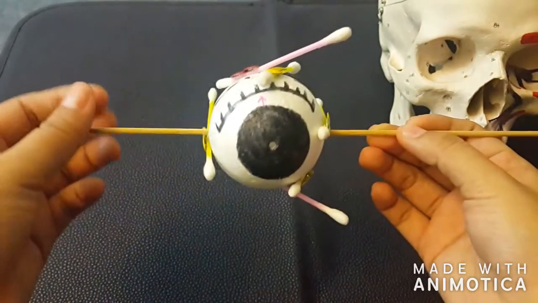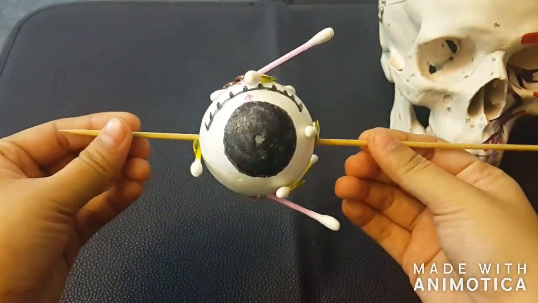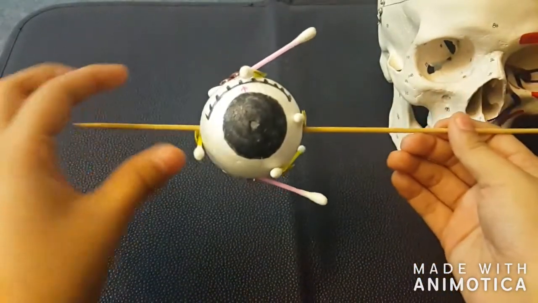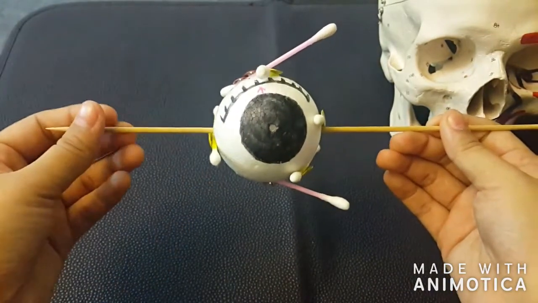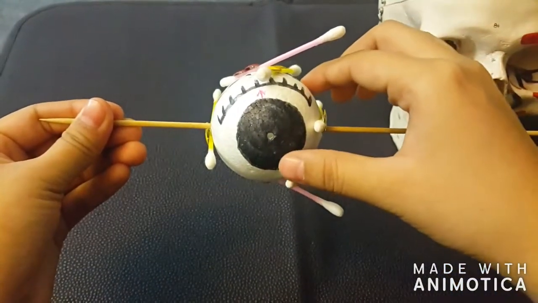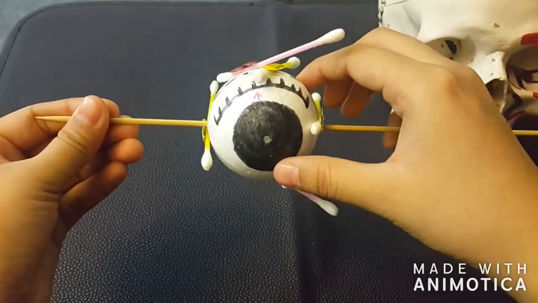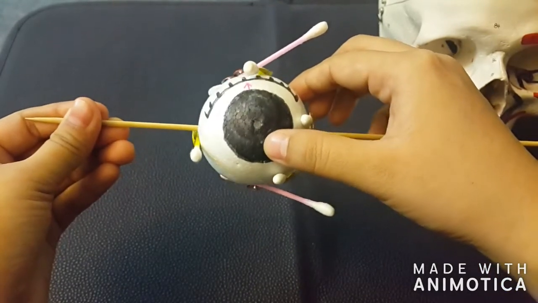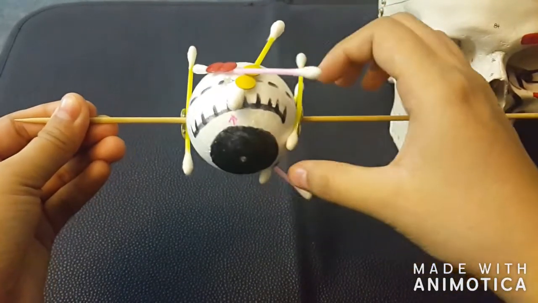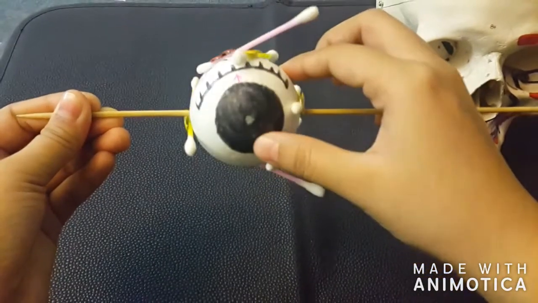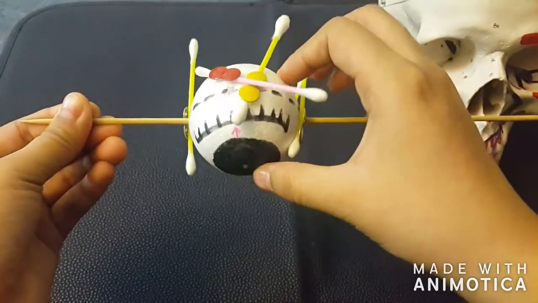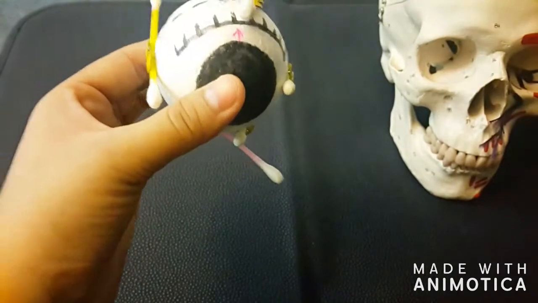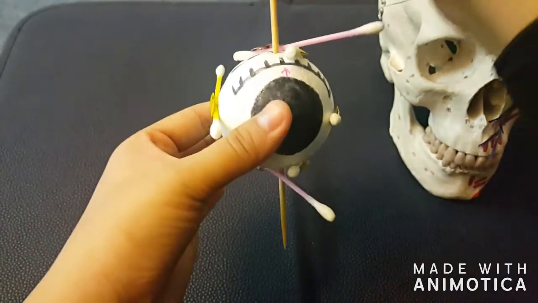is a horizontal axis. Now this stick or skewer actually represents the horizontal axis of the eyeball. This axis allows movement in 2 directions. So if we tilt the eyeball upwards, this is elevation, this is depression. So on the horizontal axis we have elevation and depression of the eyeball. That's the first axis. The second axis is the vertical axis, like this.